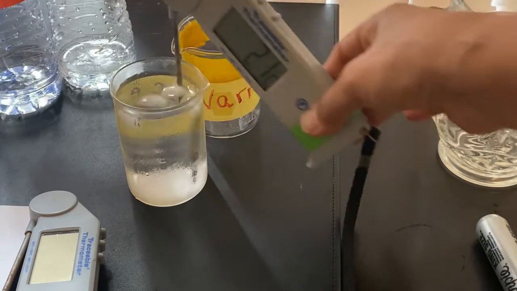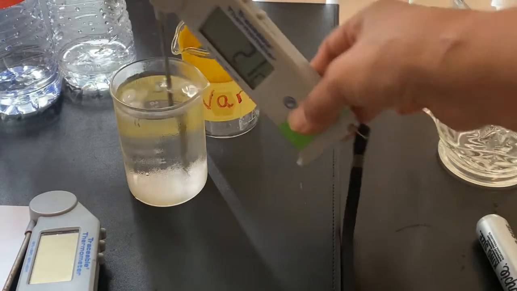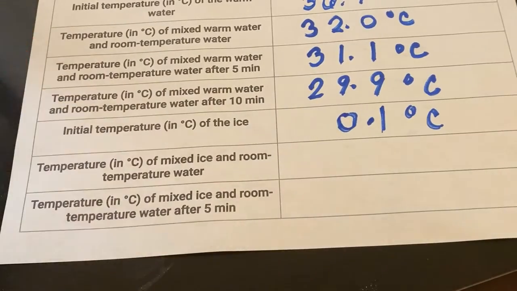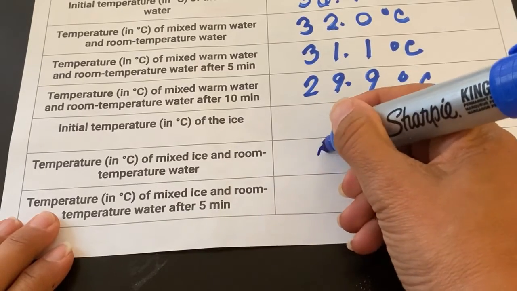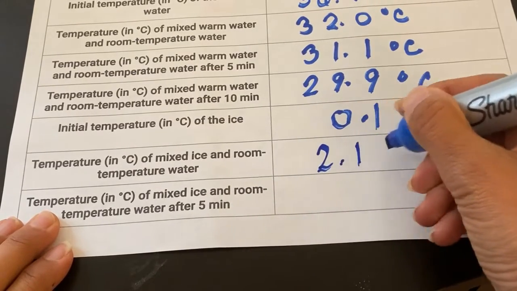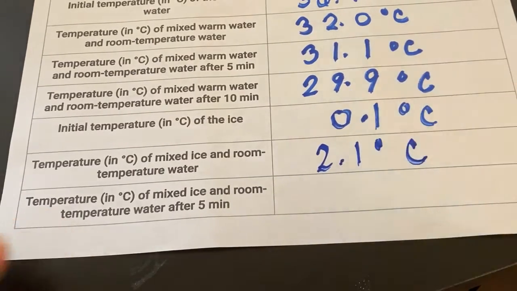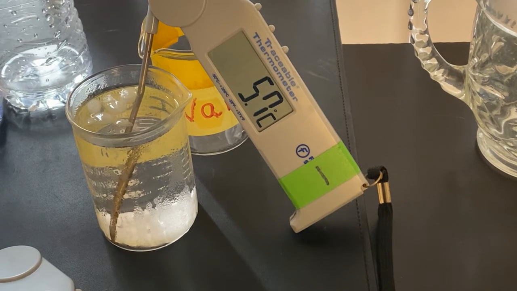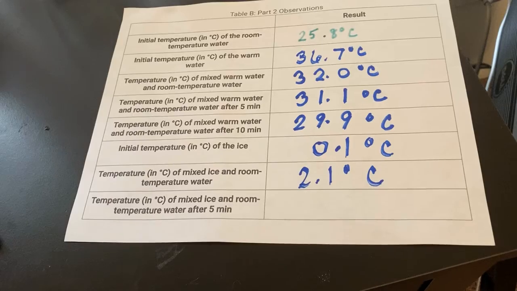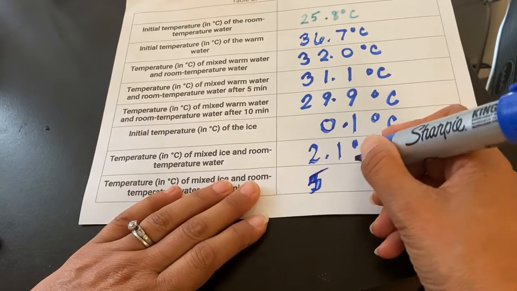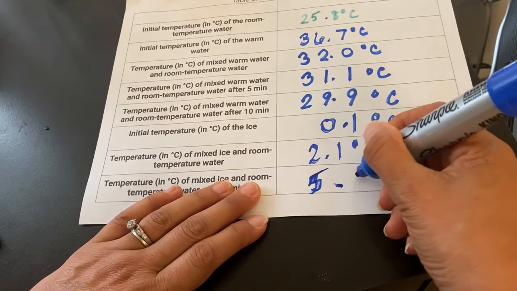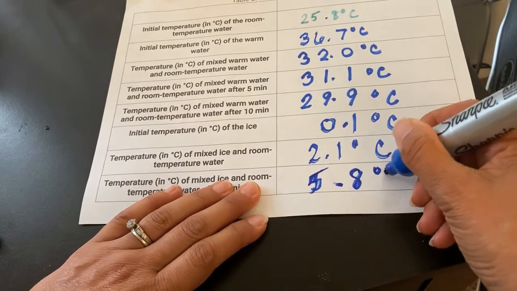Okay, the temperature has remained the same for 1 minute. We'll record the temperature of the ice and water mixture at 2.1 degrees Celsius. Here's the temperature after 5 minutes of occasional stirring. We will record that on our sheet as 5.8 degrees Celsius.